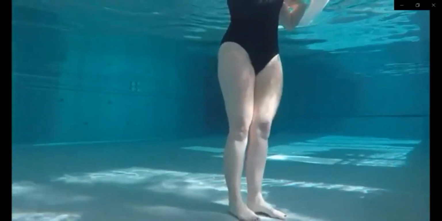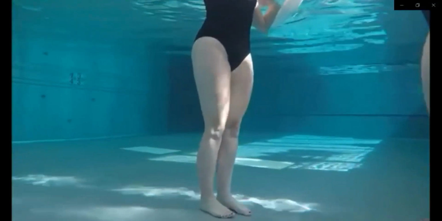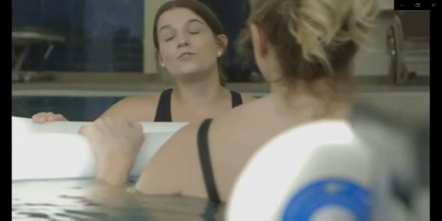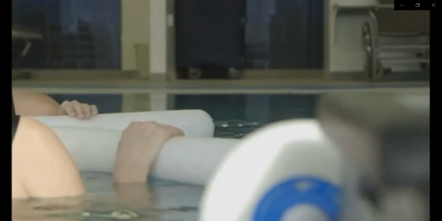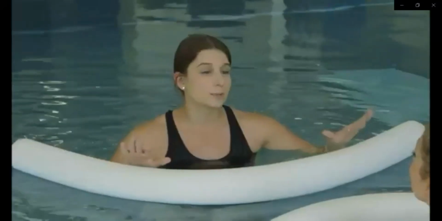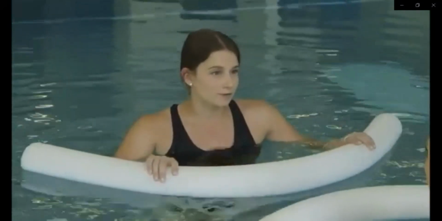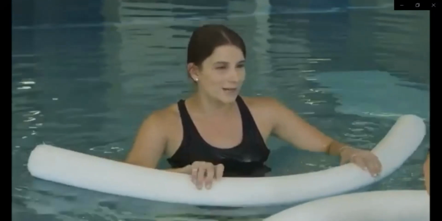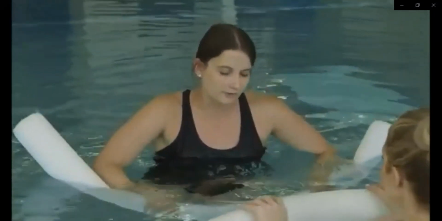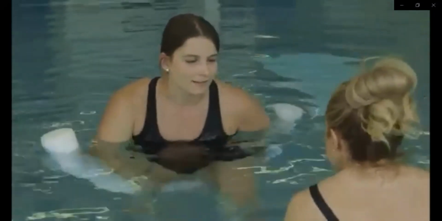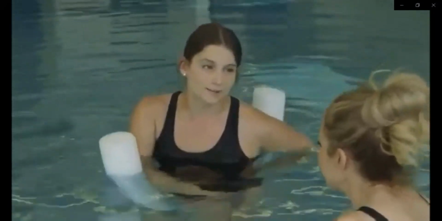Now we'll go over to our right and left. Okay, good. So we know that multi-directional walking also improves balance, whether it's in the aquatic environment or on land. We're going to try to progress this and show how we can use this as a resisted exercise as well. So I'm going to have you push the noodle down and have a seat on it. And we're going to do some aerobic exercise.